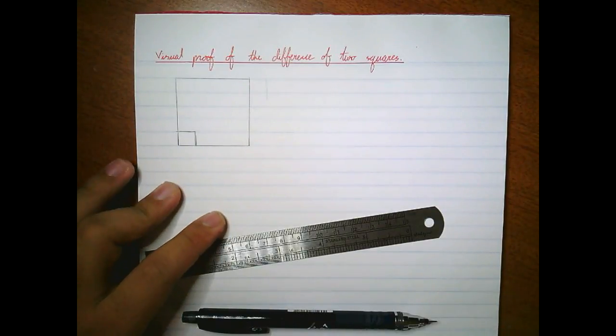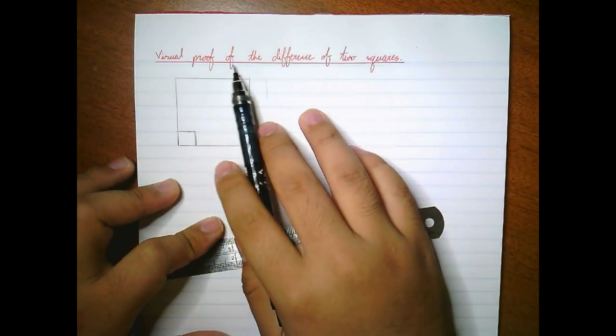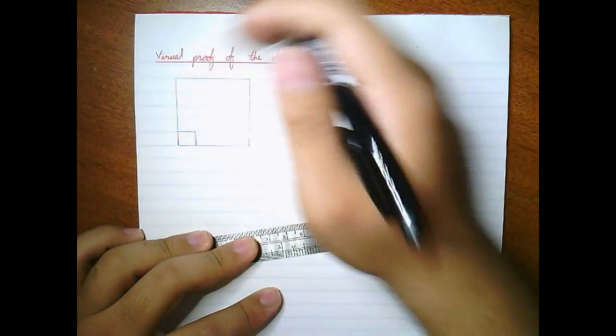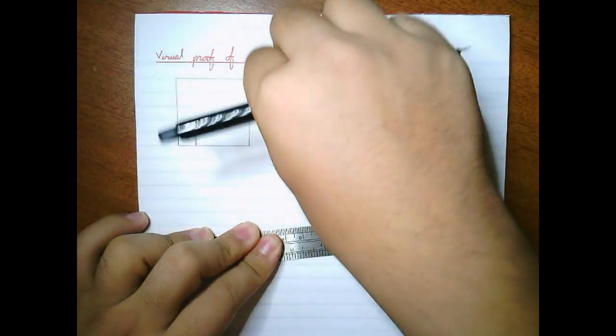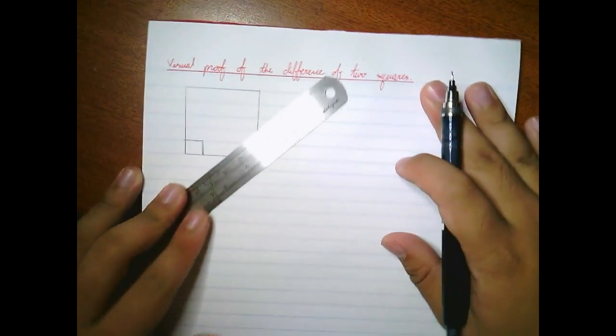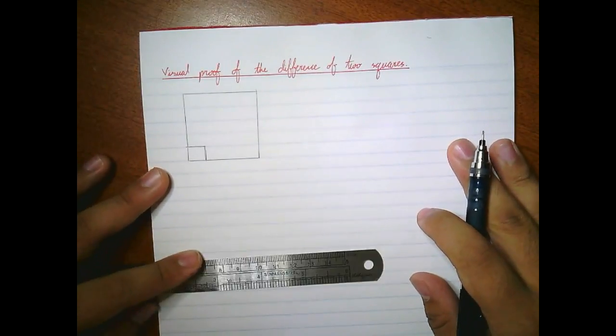Hello class, this is a visual proof of the difference of two squares. It's one thing just to know how to do the factorization, but it's nice to be able to see where it actually comes from. So here we have two squares.